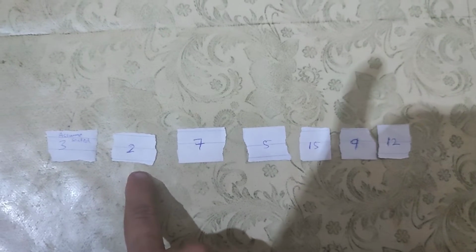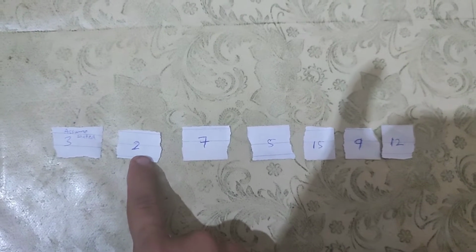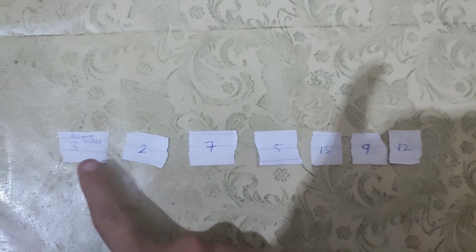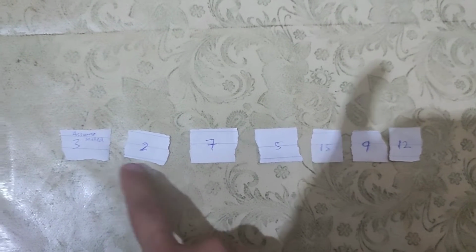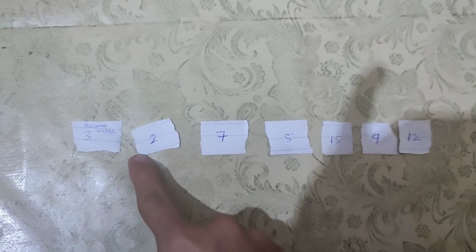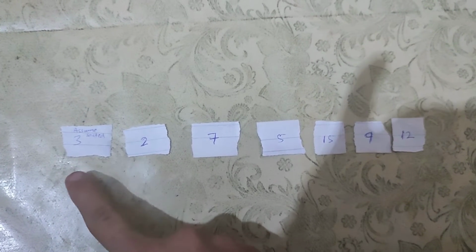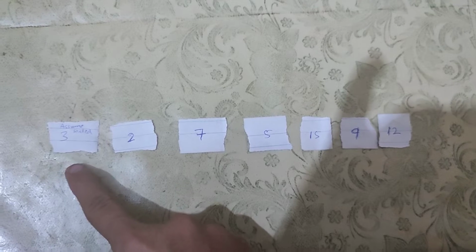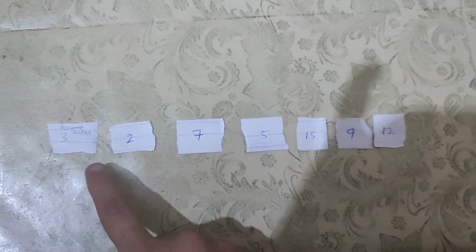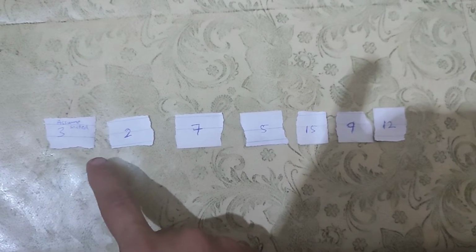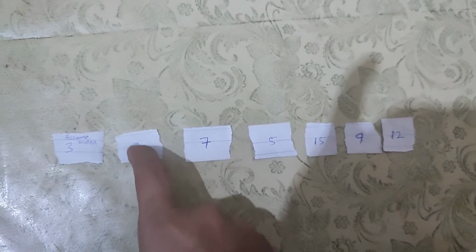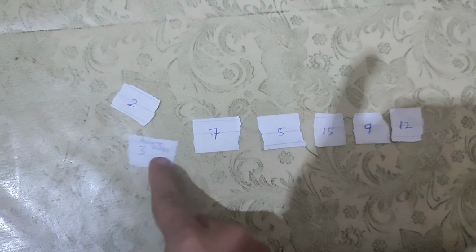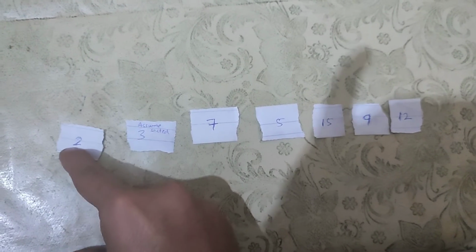So we start with the second item. We check the second item. If the second item is lower than the first, we will replace it. If the second item is greater than the first item, we don't need to replace it. In this example we clearly see that the second item is lower than the first, so we have to replace it. So we did replace it.